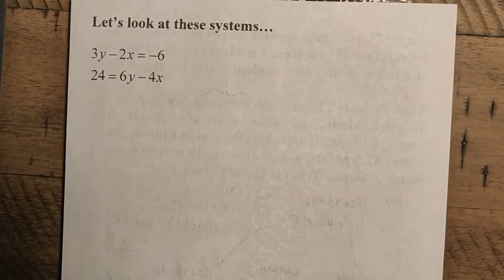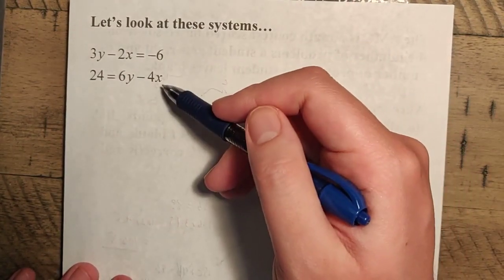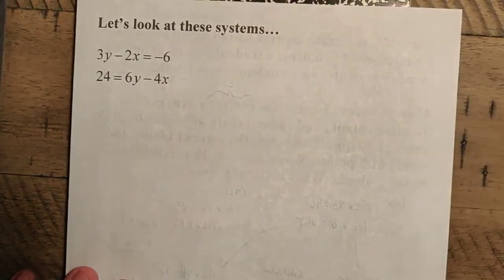Alright, so now let's have a look at some different equations here. Maybe we can take a look at some of these systems and see what's going on. So in our first situation, we have something that looks like this. 3y minus 2x equals negative 6, 24 equals 6y minus 4x here.